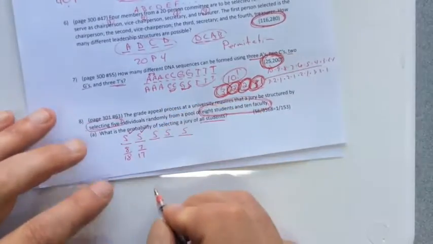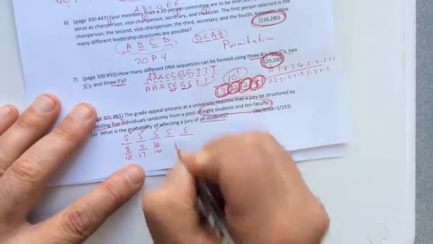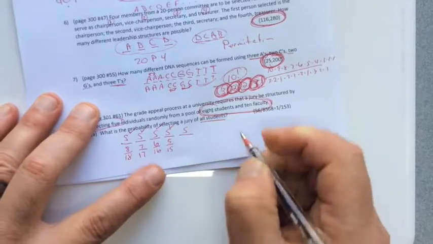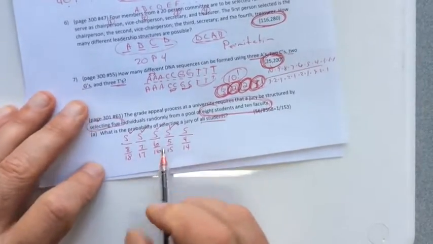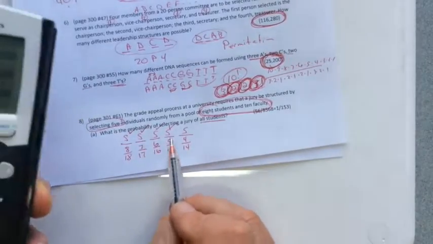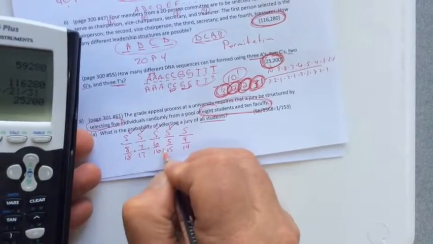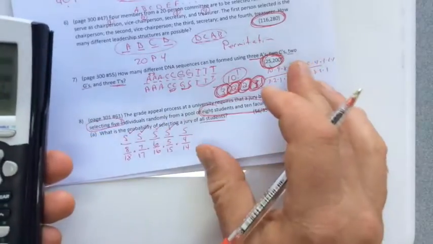Assume we got that student. Means there's only 6 left out of 16. Assume we have that one. Means there's only 5 left out of 15. Assume we got that one. That means there's only 4 left out of 14. That's the answer. 8 18ths times 7 17ths times 6 16ths. So it all has to happen. This one, then this one, then this one, then this one, then this one. We need 5 things to happen in a row. You multiply them all together.